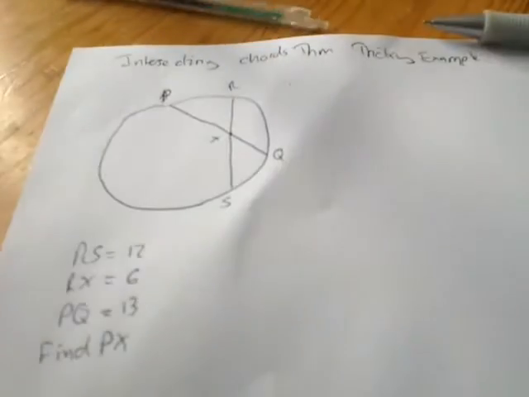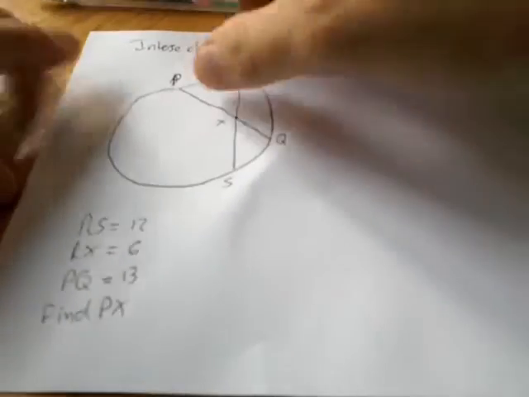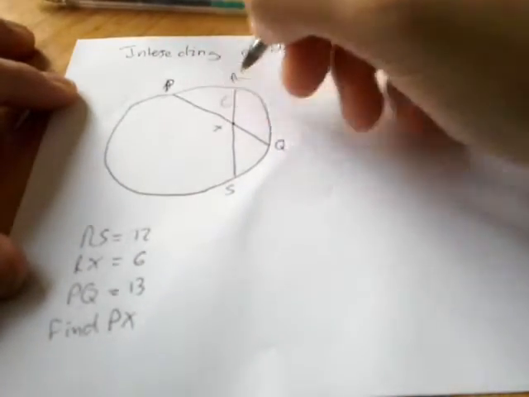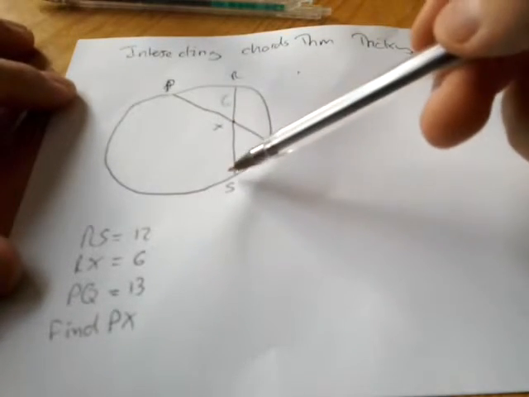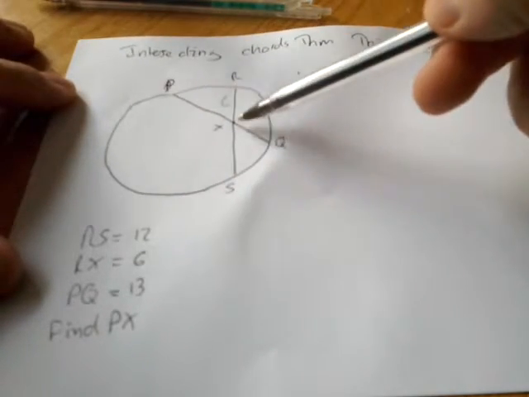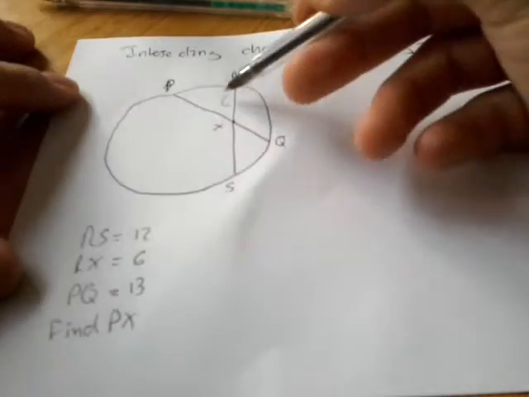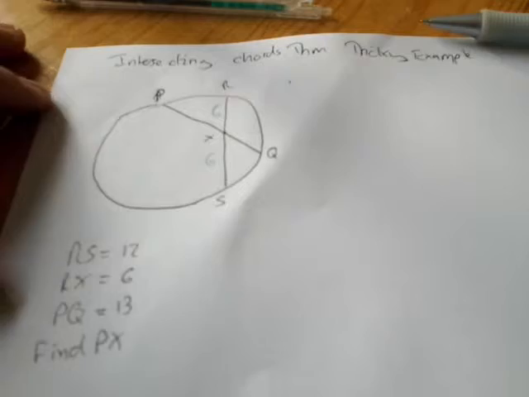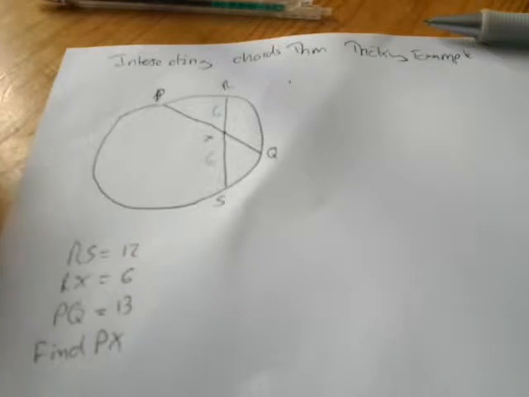So the first thing we should do is label on the things that we're told are useful. We're told RX is 6, that's a circle to crossing point length, so that's useful. And we're not actually told SX, we're told RS, so that's the first little trick. We have to note that that's also 6. And then things start to go wrong.